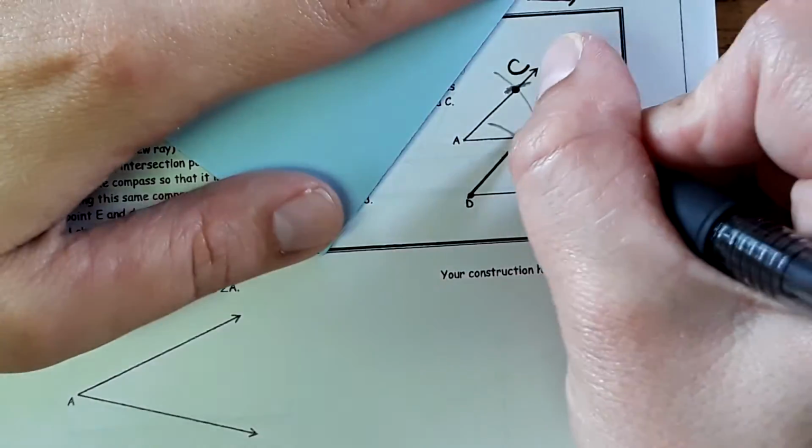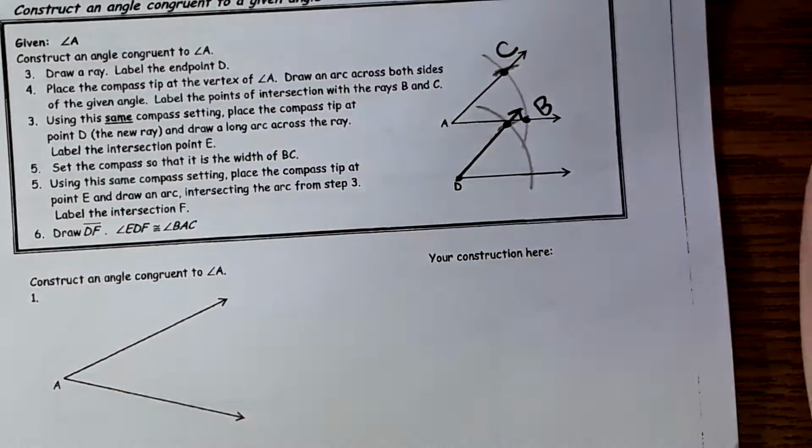This one was kind of crowded. As you can see, it's kind of on top of each other. But the next ones we have more space.